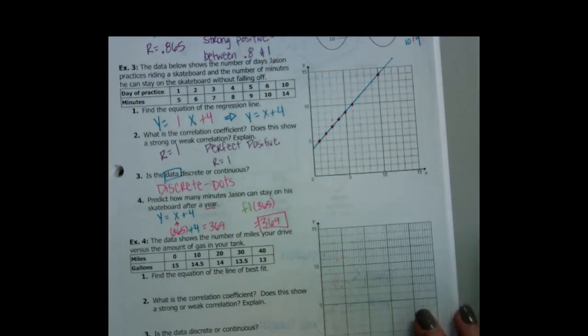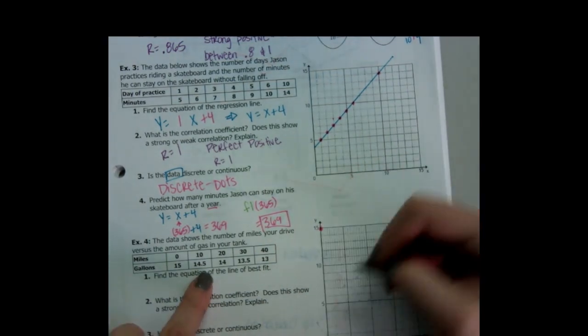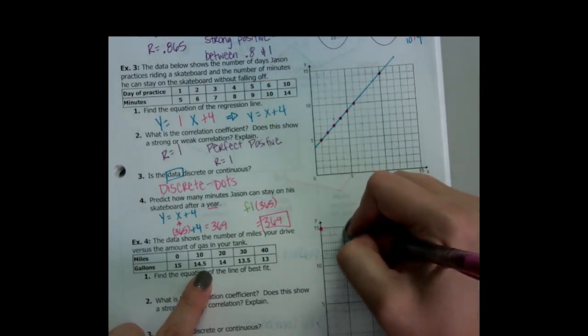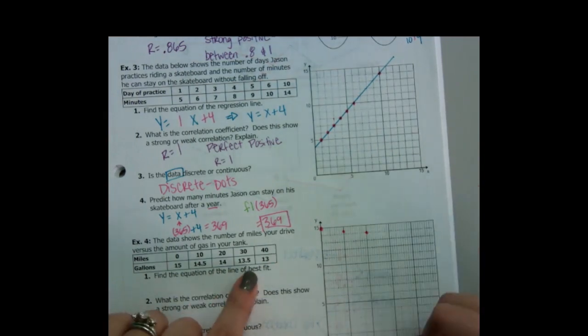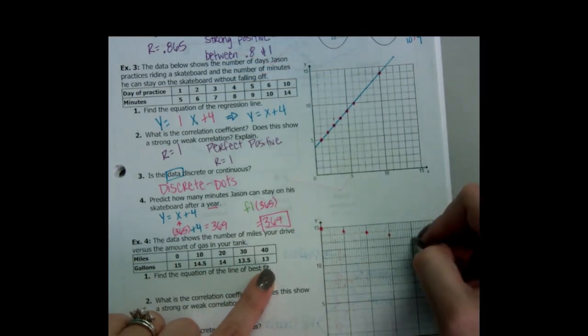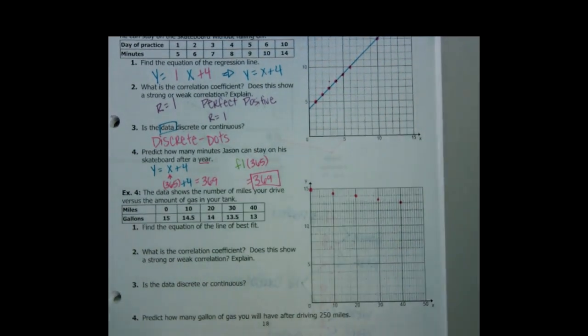All right, last one. The data shows the number of miles you drive versus the amount of gas in your tank. So find the equation for line of best fit. I'm going to go ahead and plot these first. Let's see what it looks like. So 0, 15, 10, 14.5 is right about there. 20 is 14. 30 is 13.5. 40 is 13. Those look like they're making a pretty straight line. Let's plug it in and see.